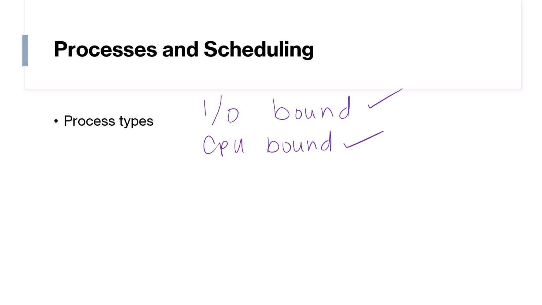Your operating system wants to get a good mix of these, because you don't want the CPU sitting there idle while all of the processes are waiting for events, and you don't want all the processes waiting for events and never getting any time on the CPU. So this is a big factor in doing CPU scheduling.